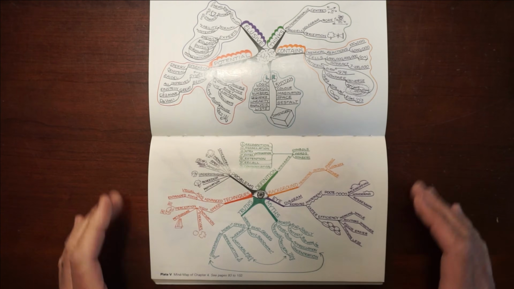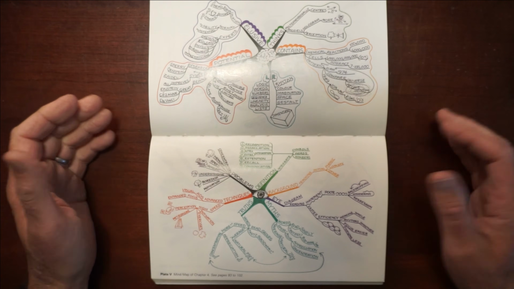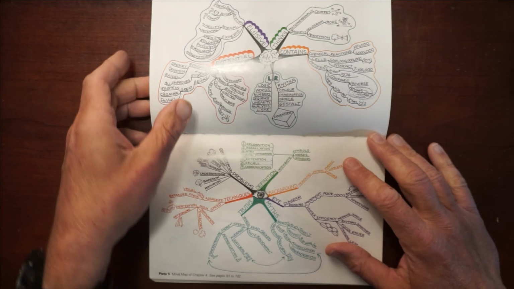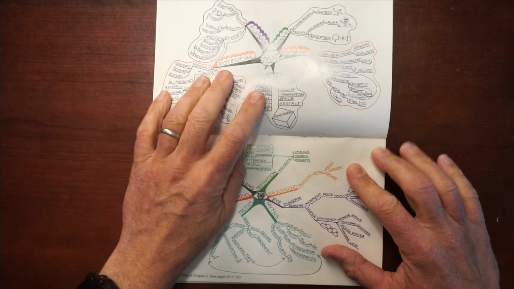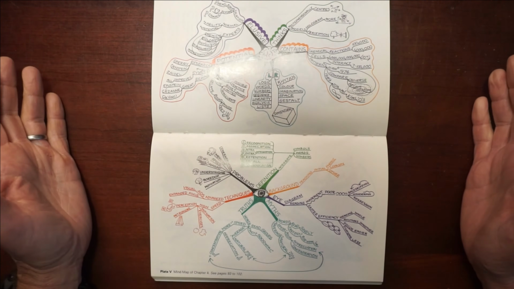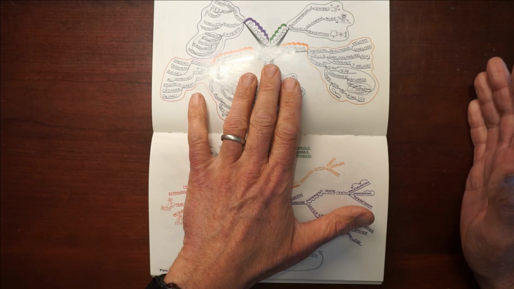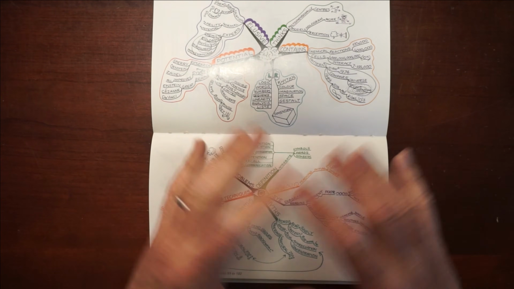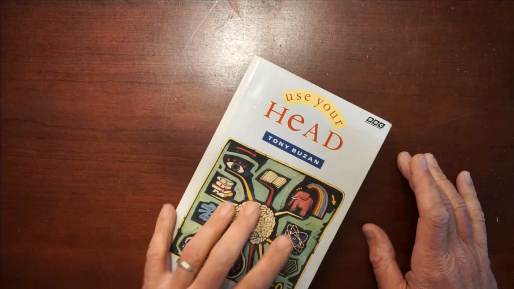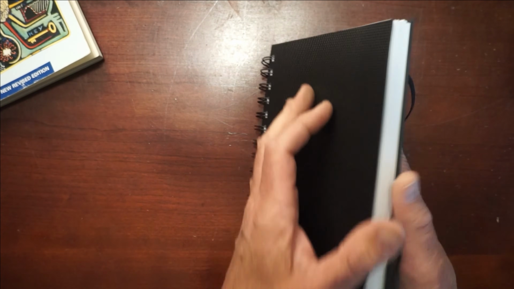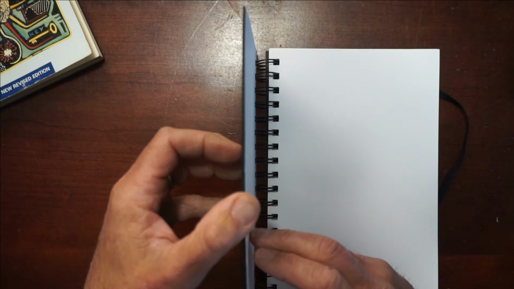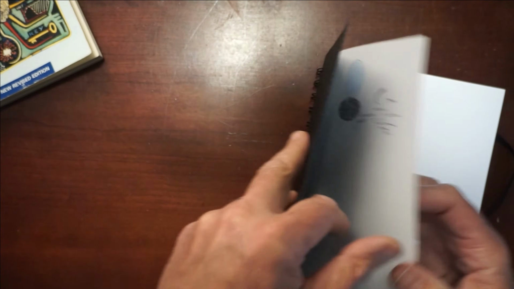So here's an example of a couple mind maps from one of the books. This book here is the Use Your Head book. And what he did is in the center of the book we have a couple of colorful mind maps that summarize some of the chapters in the book. And you can see that these ones were done by pen. So they were done by using a piece of paper, and just sort of drawing and writing out your thoughts in a mind map format.